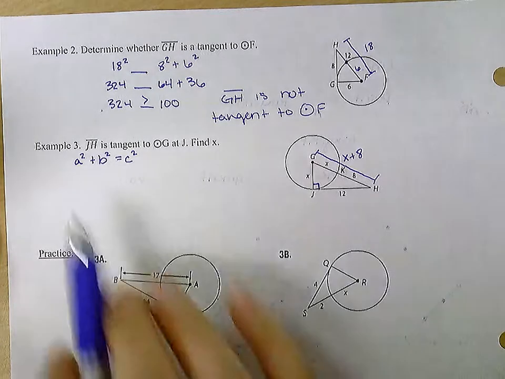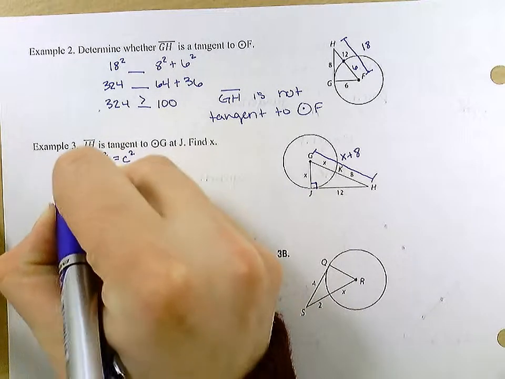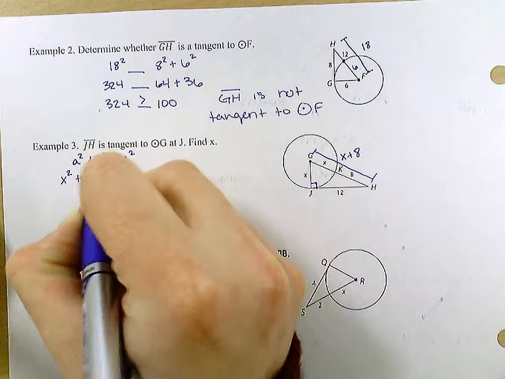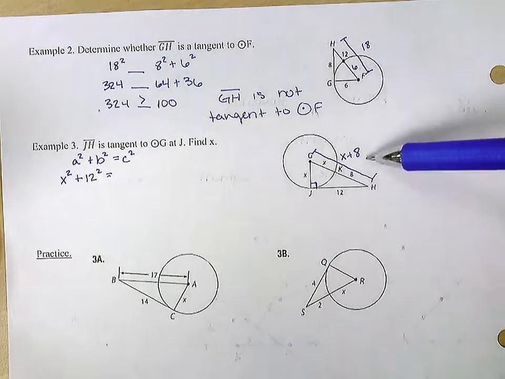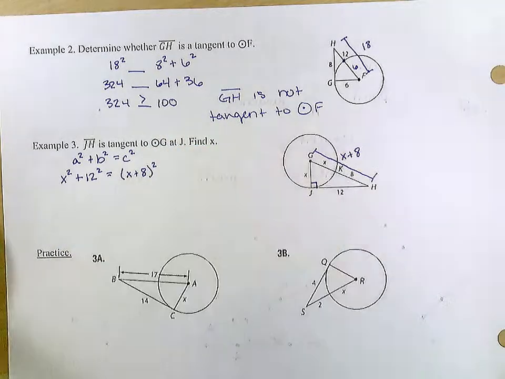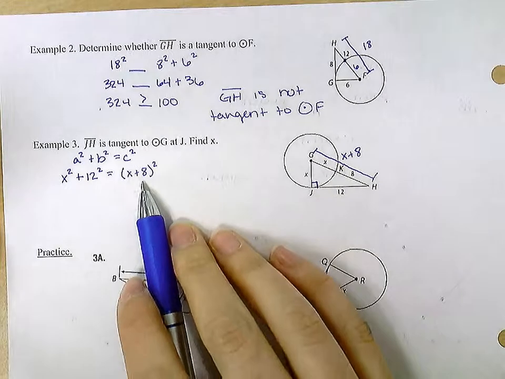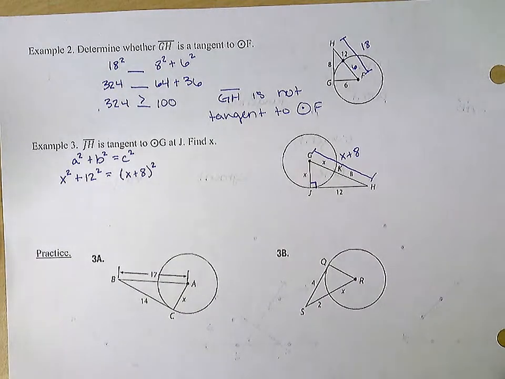Okay? So A and B are your two legs. That's x and 12. So we have x squared plus 12 squared is equal to our hypotenuse, which is x plus 8 squared. Okay, if I have this quantity x plus 8 squared, does that result in x squared plus 64? No. Okay. What this squared means is you're taking this whole quantity, multiplying it by itself.